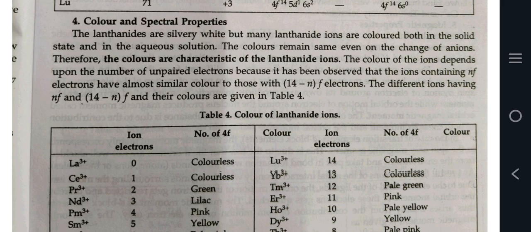The color of the ion depends upon the number of unpaired electrons, because it has been observed that ions containing n f electrons have almost similar color to those of 14-n f electrons. The different ions having n f and 14-n f electrons and their colors are given in table 4.